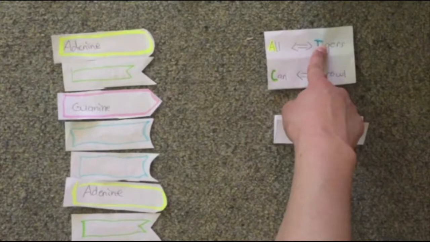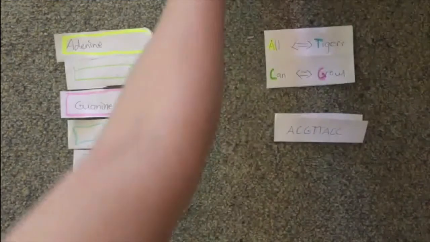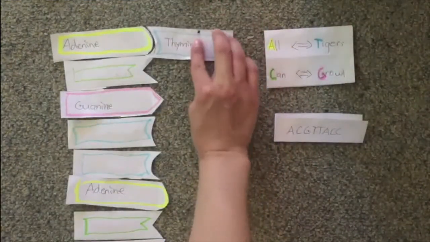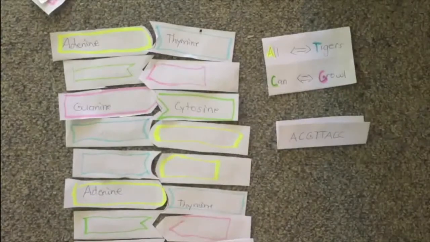So, once we have all the nucleotides lined up in one line, we can take each nucleotide's counterpart and match them up. Now we have a double helix strand of DNA. Let's see if you can create your own based on what you just learned. The next strand of DNA is G, C, A, A, A, T, G, G. Good luck!